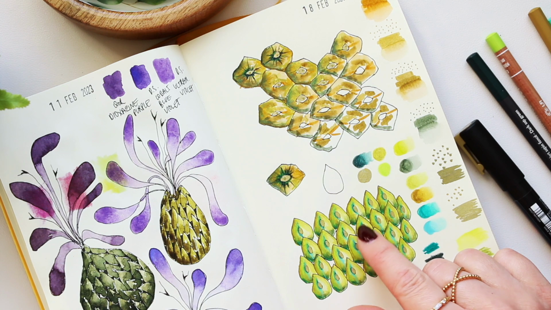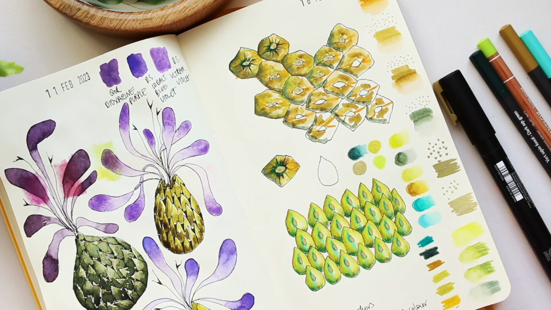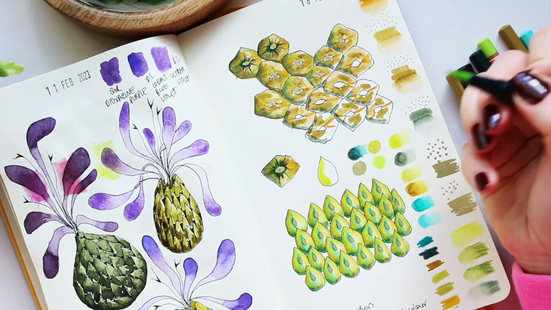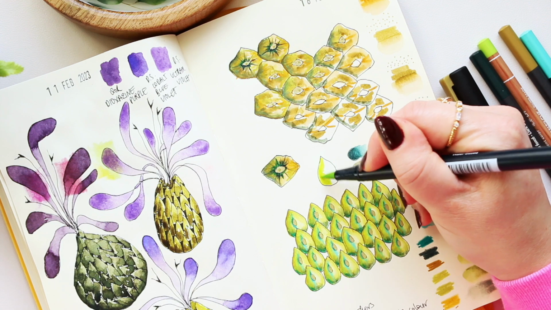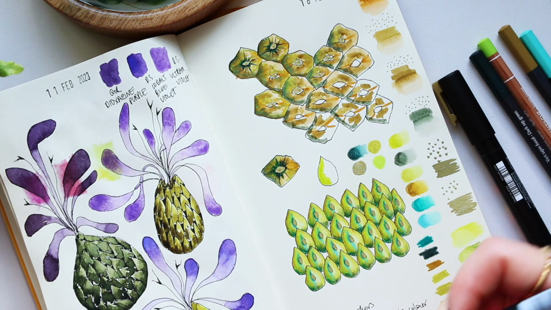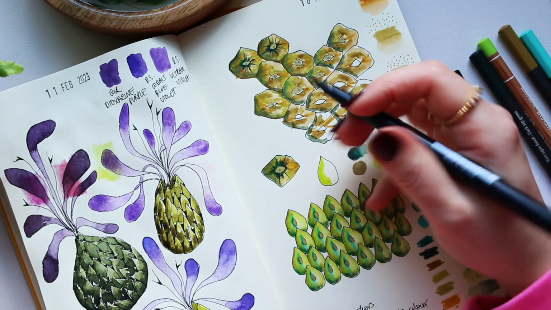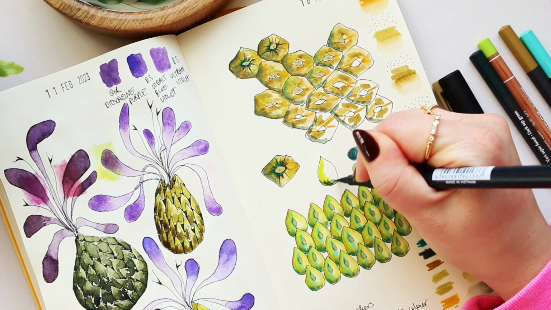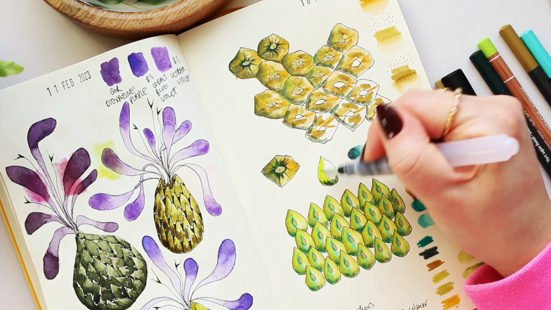Now let's move on to here, which was a little bit more complicated, even though it looks like I used fewer products here. So with the next one, again, I started with the Tombows, and what I've done there is a second layer of the chartreuse color. This is 133, and then I went at the bottom like so, immediately blending things.